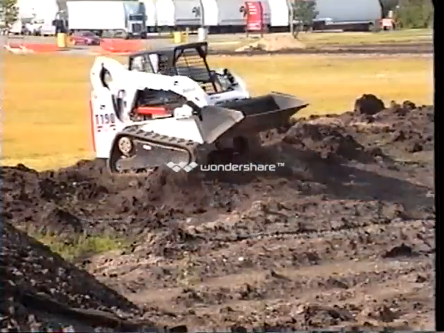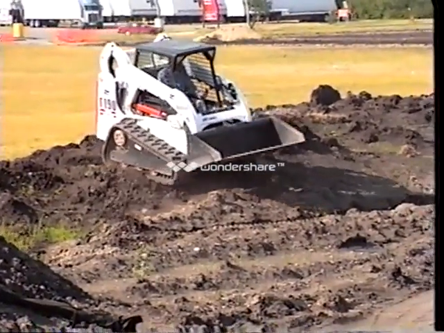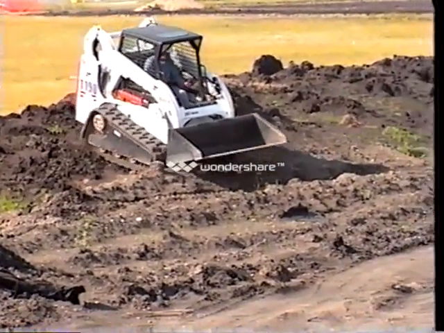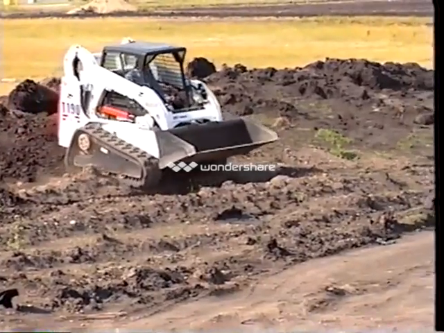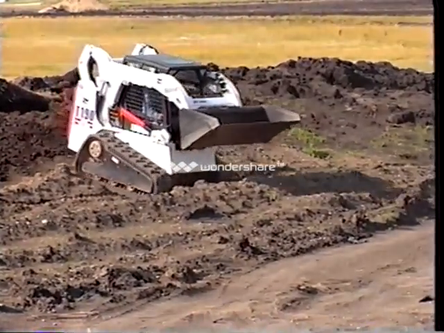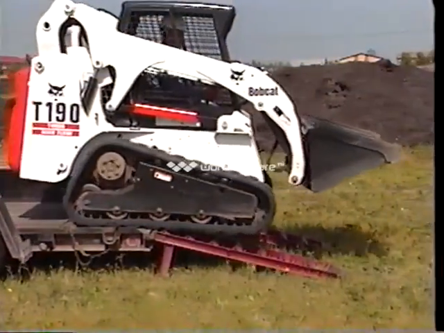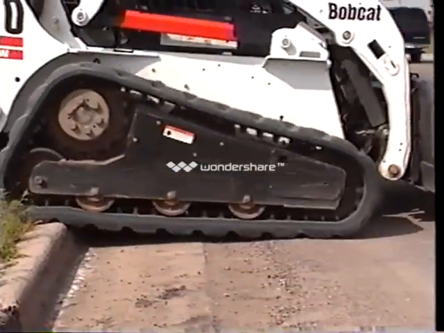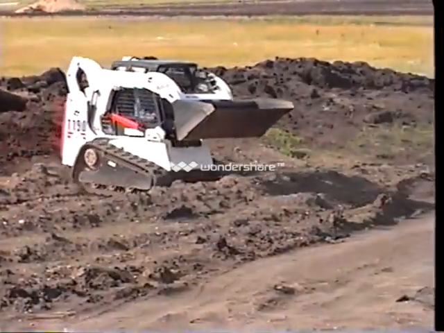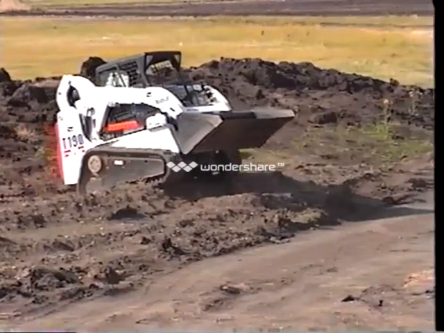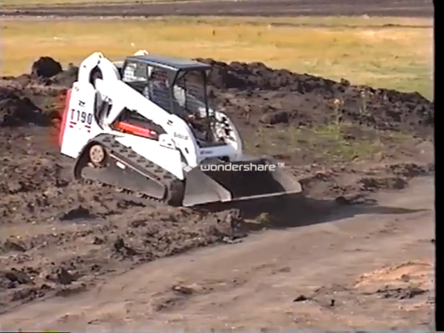The reduced rated operating capacity is necessary because dedicated track loaders have different stability characteristics when driving over rough terrain, obstacles, and driving up and down ramps or over curbs, for example. As you can see, the tracks can drop down when traveling over various types of surface conditions.